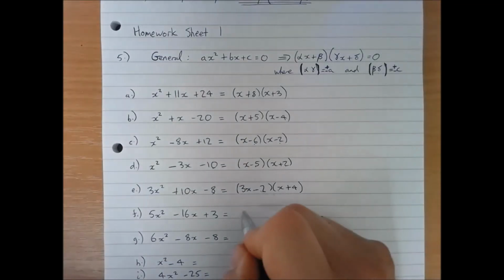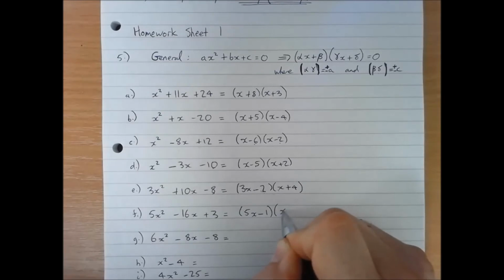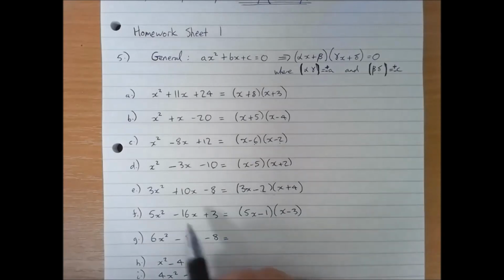In part F, the factorisation is 5x minus 1, x minus 3. Positive 3 times 1 is 3, and minus 1x minus 15x is minus 16x.